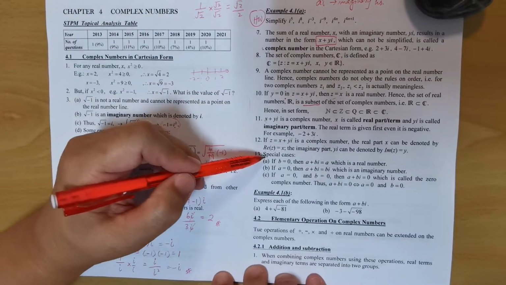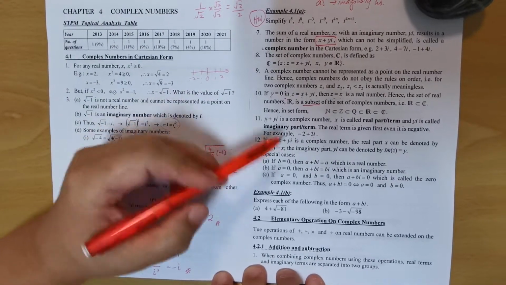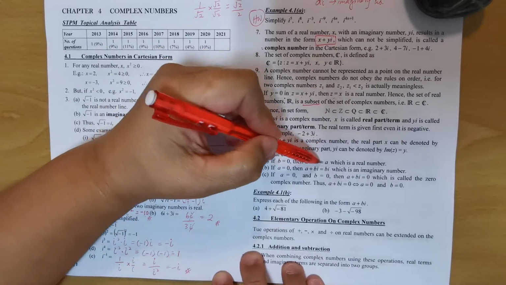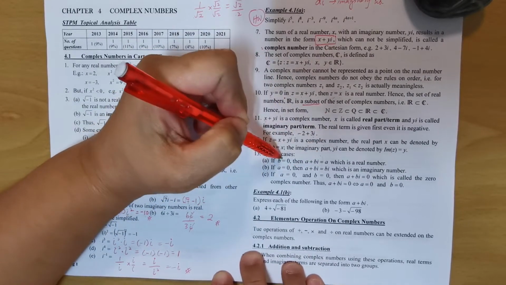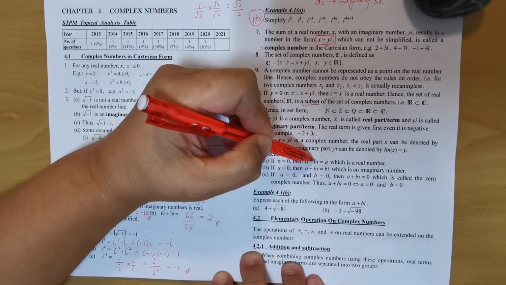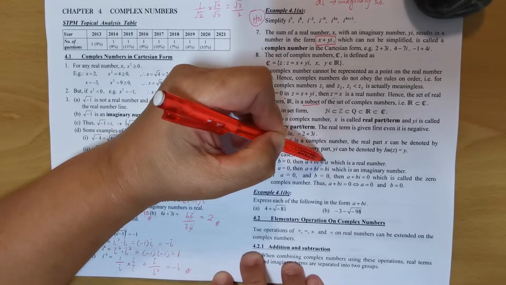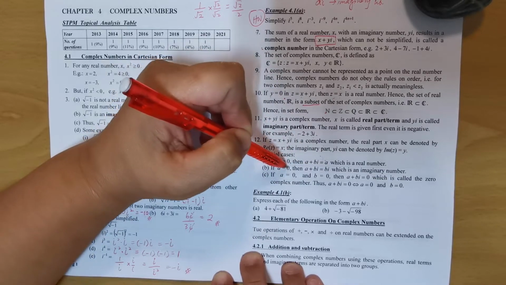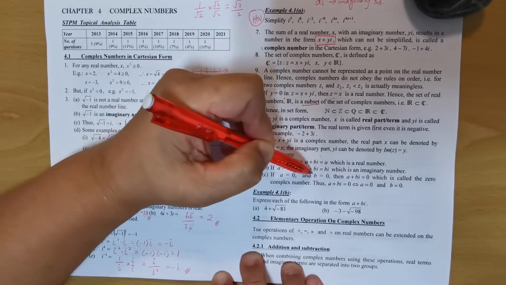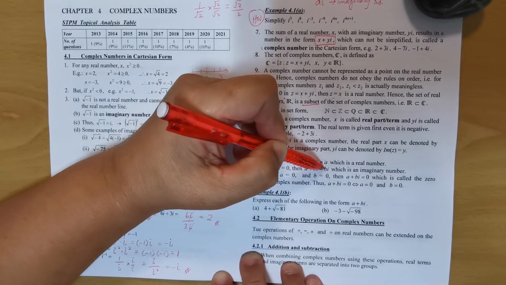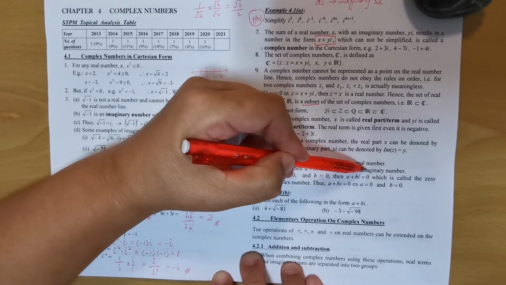All right, so here are some special cases. Let's say I have a complex number a plus bi. If b equals 0, then this complex number becomes a, which is a real number. How about if a equals 0? Then the complex number becomes bi, an imaginary number.